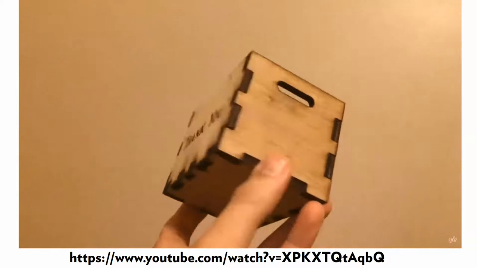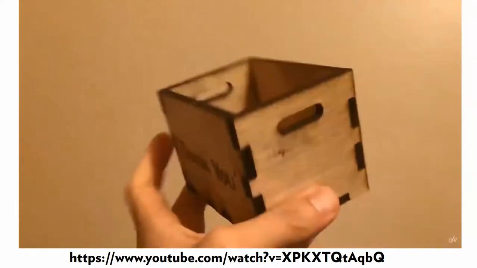So when you figure this all out, you'll be able to do a lot of cool projects. And here are some nice things I've made with jointed boxes.